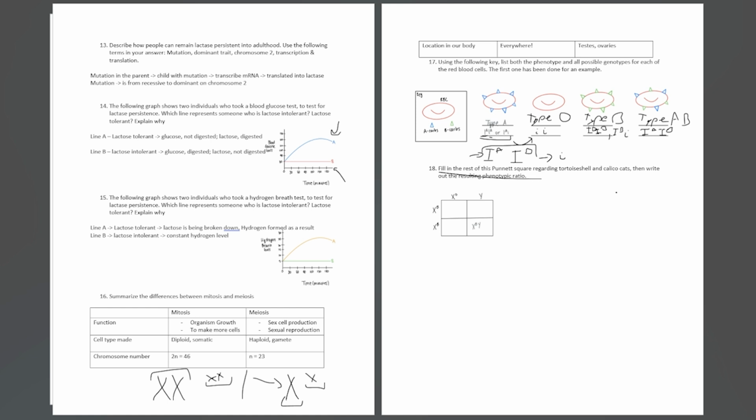So fill out the rest of the Punnett square regarding tortoiseshell and calico cats. Over here we have X^O Y. So this is telling us this is an orange male cat. Right here we have X^B X^B, which tells us this is a black female cat. So we fill out the rest of the Punnett square. We have a chance for black male cats, or we have a chance for calico female cats.